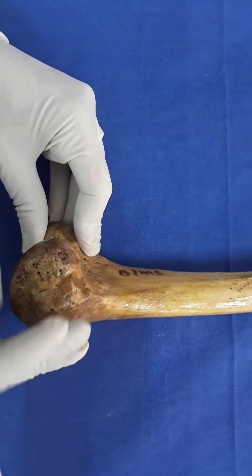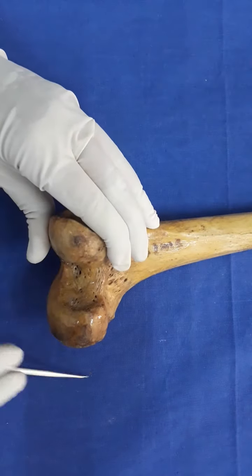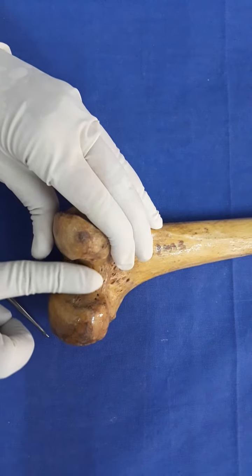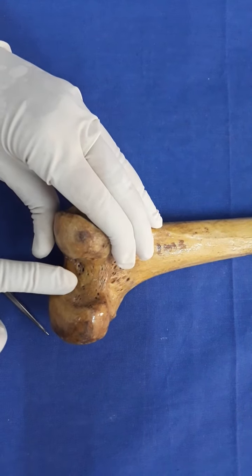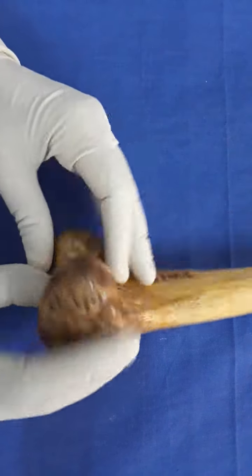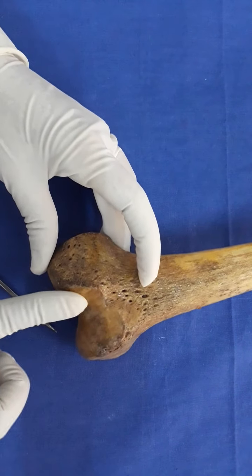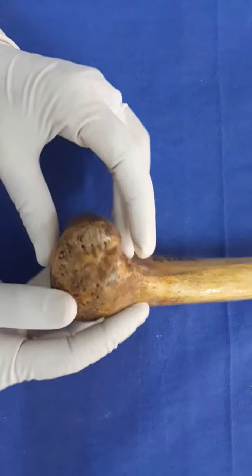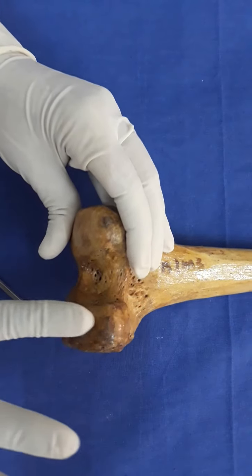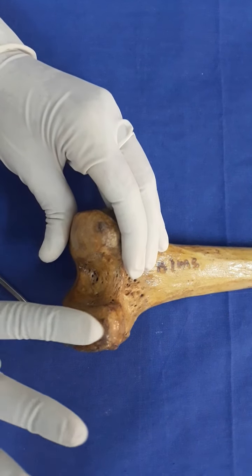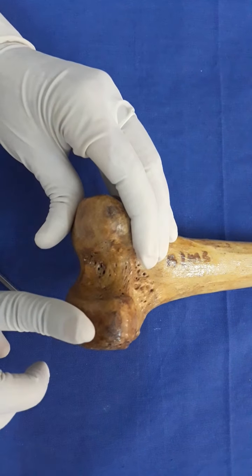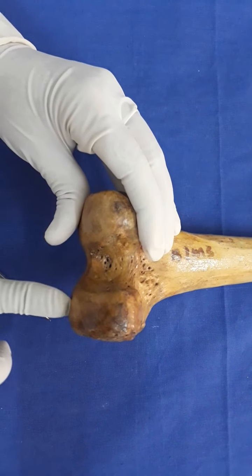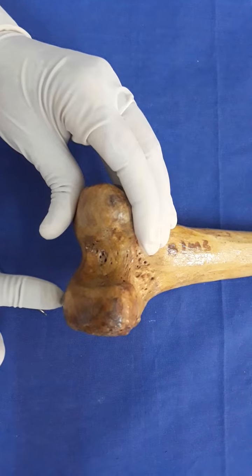Lateral surface forms the medial boundary of the intercondylar fossa. Anterior surface forms the patellar articular surface. Posterior surface articulates with the tibia during full flexion of knee joint. And the inferior surface articulates with the medial condyle of tibia during extension of knee.